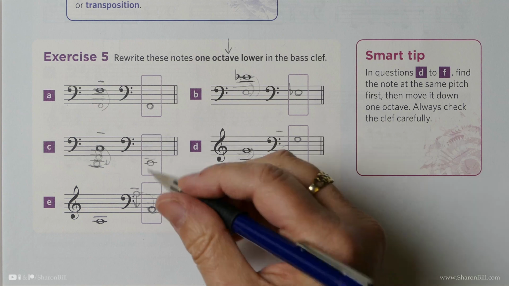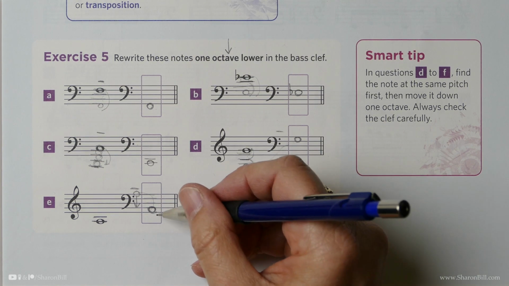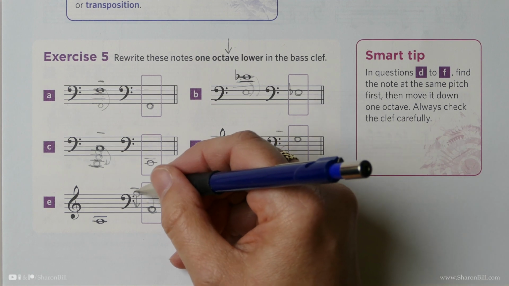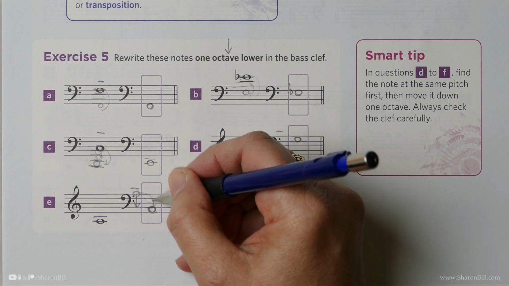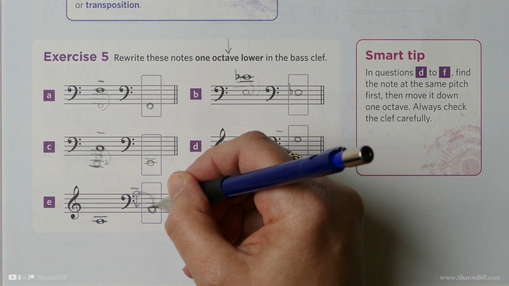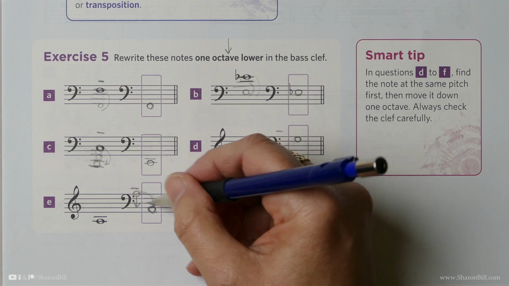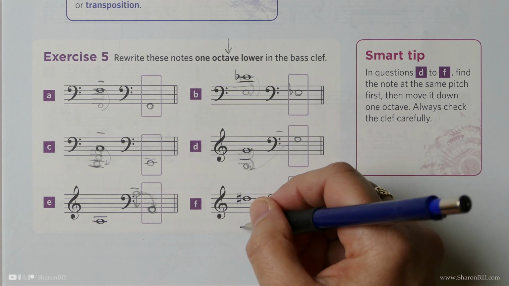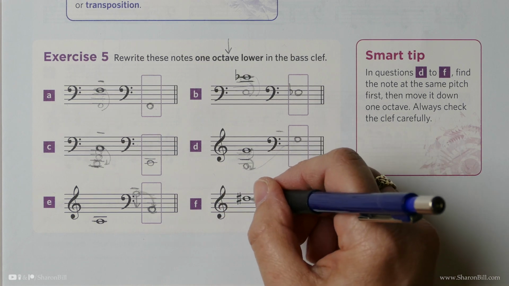Just out of interest, the double bass is an instrument that transposes by an octave, and so when a double bass plays this note, it actually sounds an octave lower. So that's sort of prepping for the next grades ahead. But this is what the double bass does, just in sound quality anyway. However, I digress. Let's look at this last little exercise.